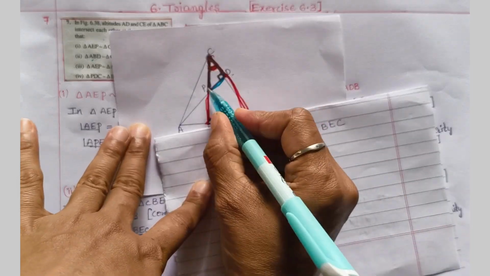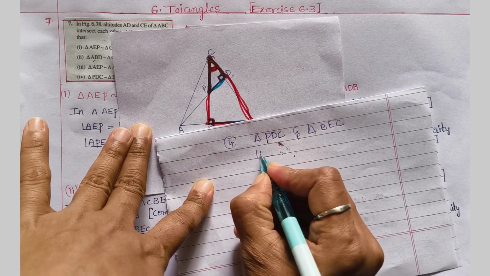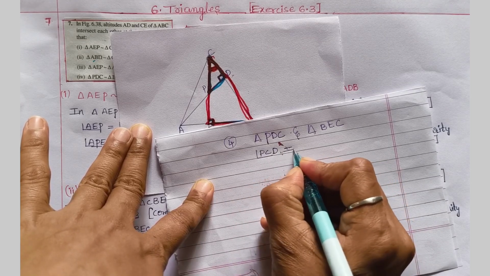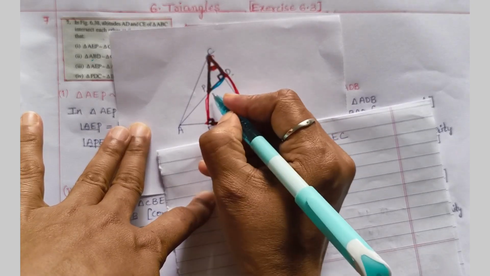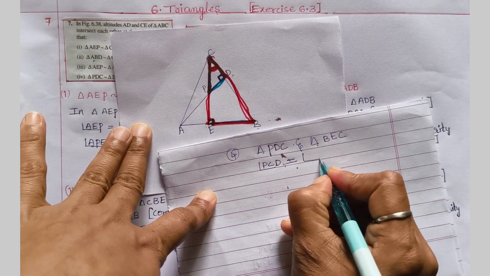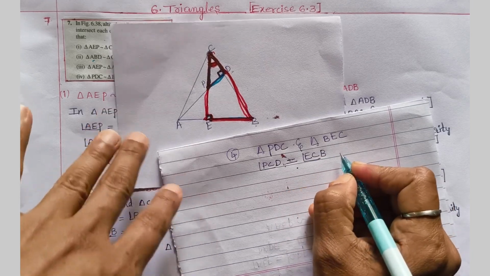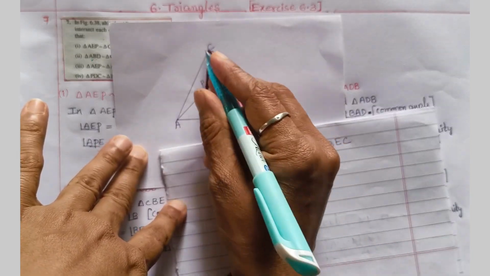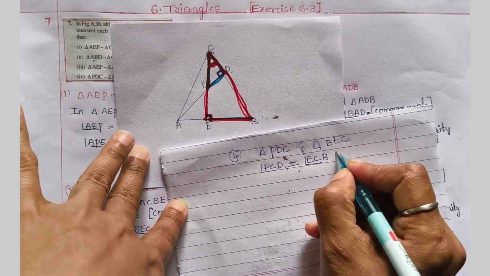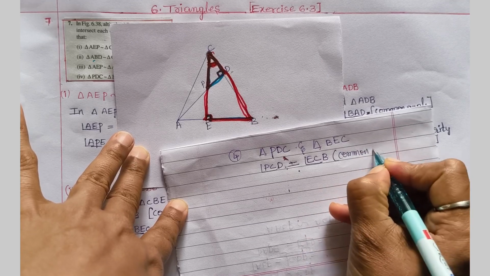See here, angle PCD equals angle ECB. Both are equal. See here, PCD and ECB, so this is the common angle. Both are equal. What is the reason? It is a common angle.